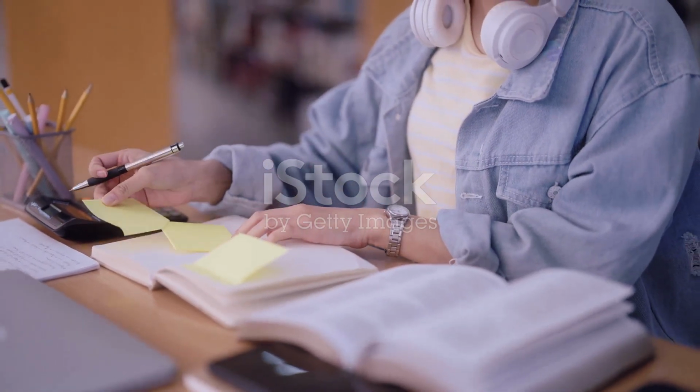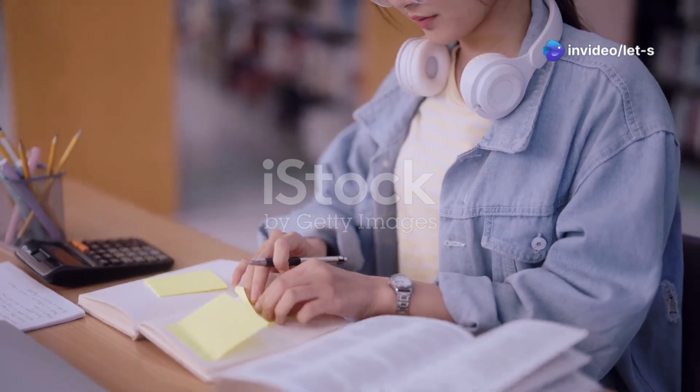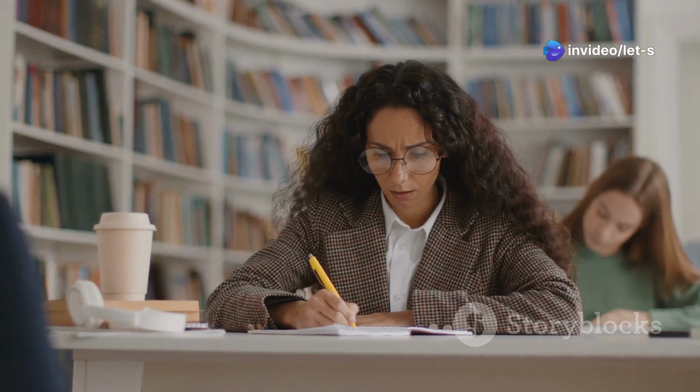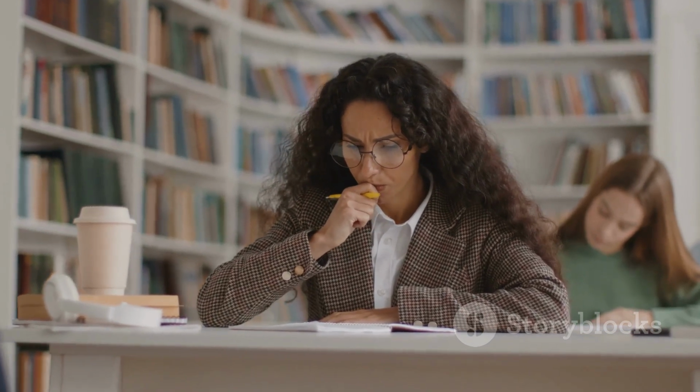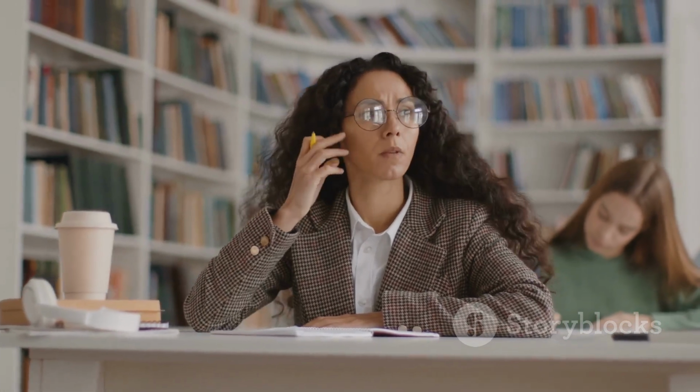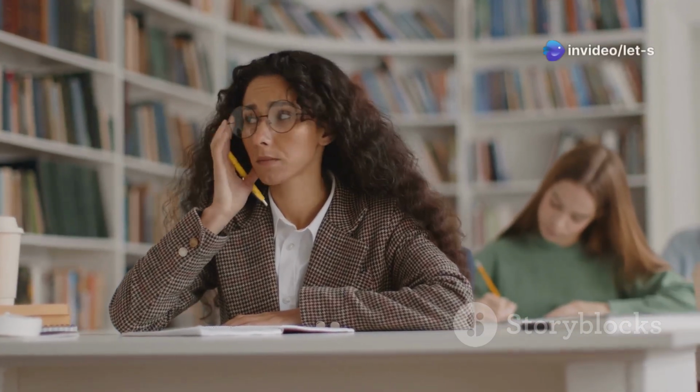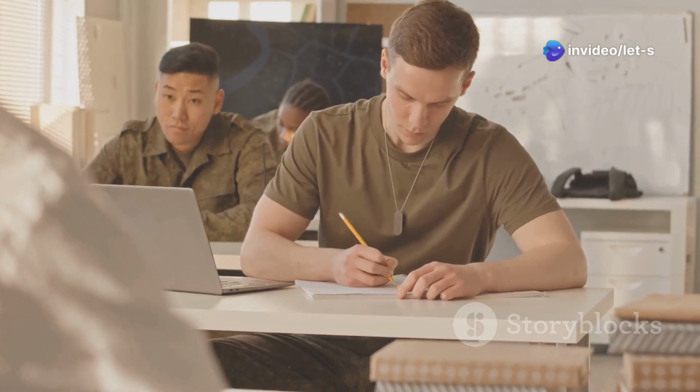Section 8. Practice makes perfect: tips for mastering quantifiers. Mastering quantifiers takes time and effort, but it's definitely achievable with the right approach. Whether you're learning a new language or refining your skills, understanding quantifiers can significantly enhance your communication. Here are some practical tips to help you on your journey.